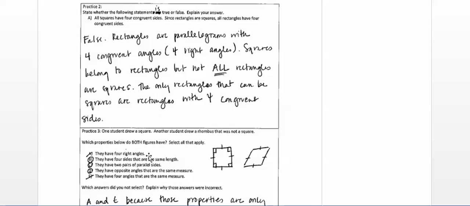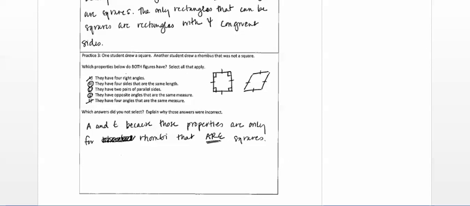Then we have two other practice problems. One very similar to the work that we've done for the last 2 days. State whether or not this is true or false and explain your reasoning. And then this one. This is multiple select, and then which answers did you not select? Explain why you didn't select those answers. And then the practice problems look very similar to what we just did here in practice 2 and 3.